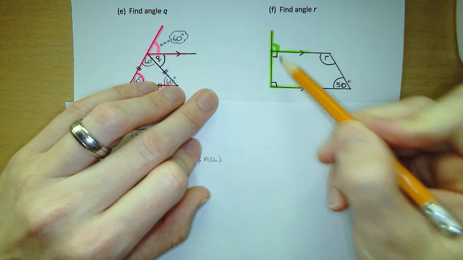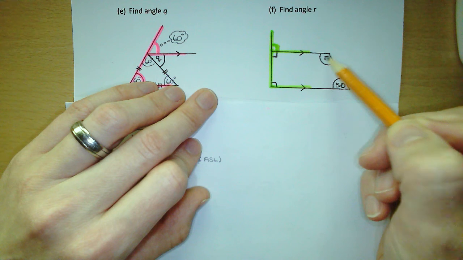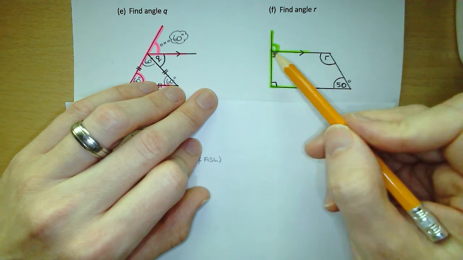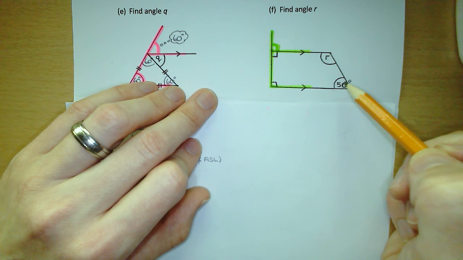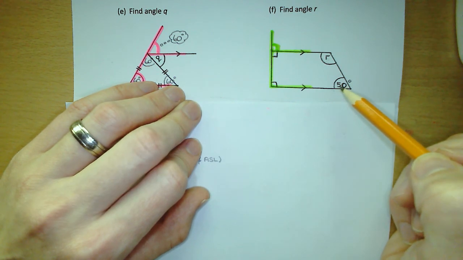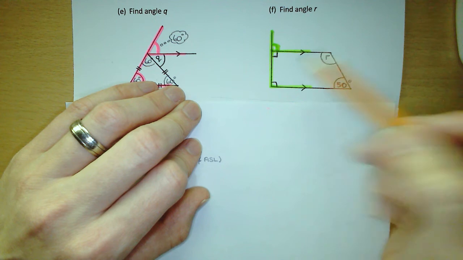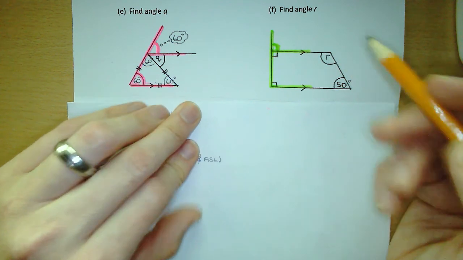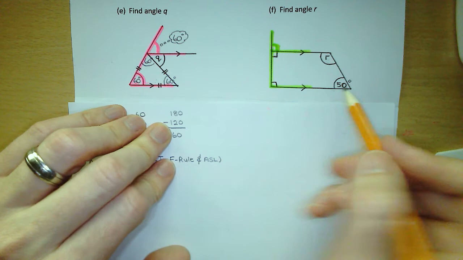So now we know 3 out of the 4 angles in the quadrilateral. We can now work out angle R. We're going to add the 3 angles together that we know. We're then going to subtract that total from 360, because angles in a quadrilateral add up to 360, and that's going to give us angle R. So let's do the adding first.